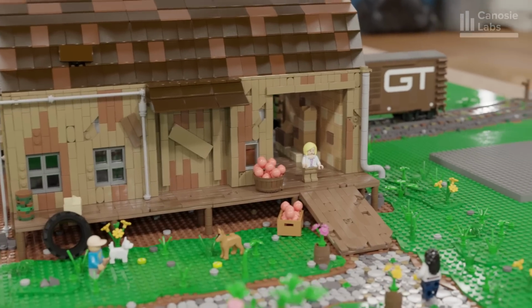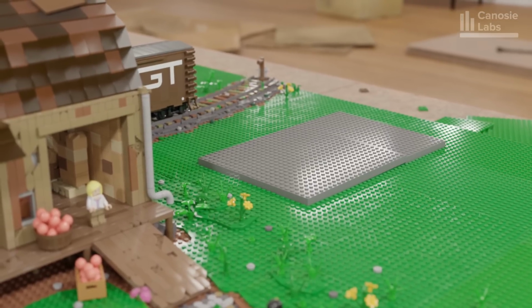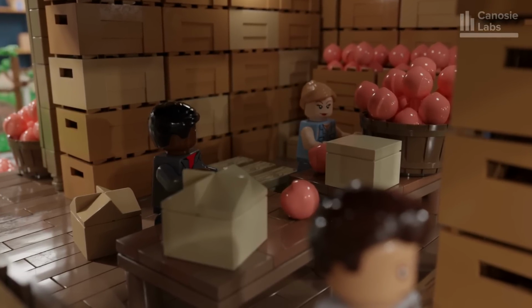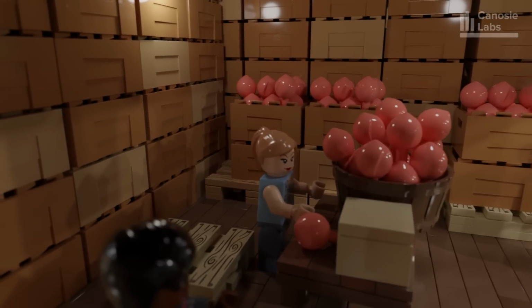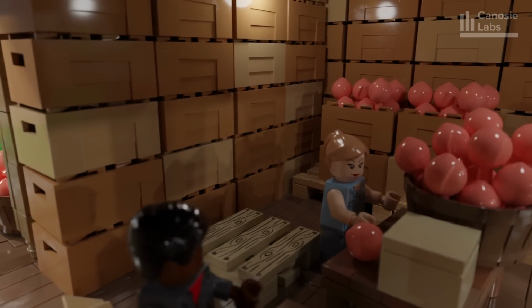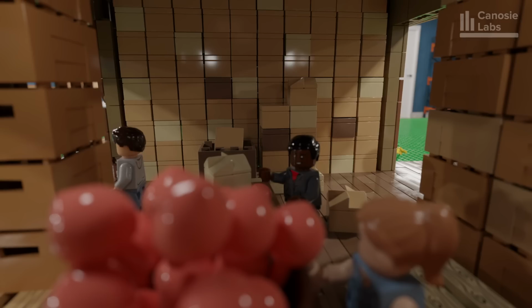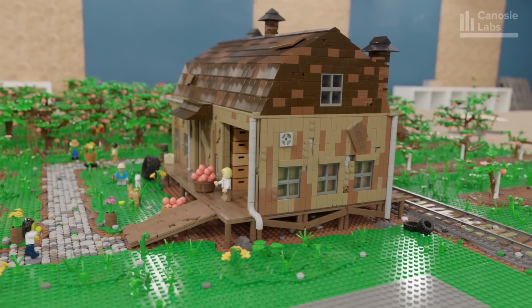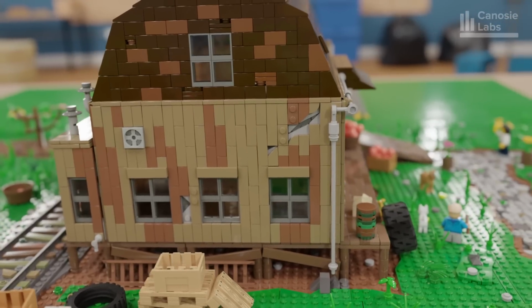Beside the barn, this temporary area here marks out where I'm going to put a house for the family that owns the farm. On the inside of the barn, people are working hard to pack the peaches into boxes. Boxes and crates are stacked all the way to the ceiling. I actually use these stacks to hide the SNOT bricks, plates, and other bricks required to support the external barn walls, which I decided to make out of vertically placed tiles to simulate the planks used on wooden barns. I also like the look of these huge cracks on the walls.